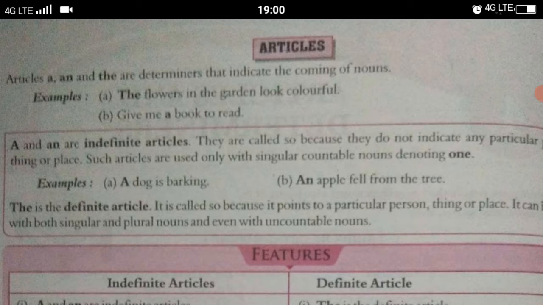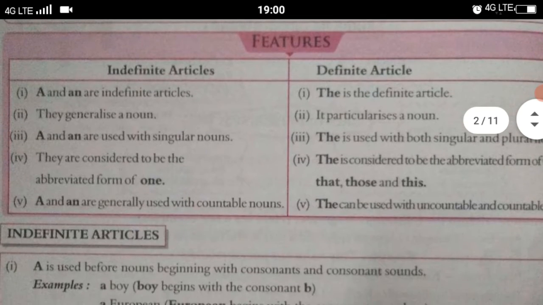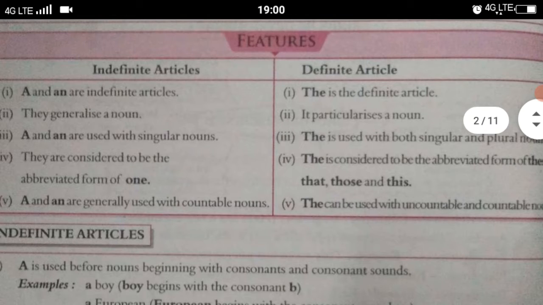Then we have the. The is our definite article. It is called so because it points out a particular person, thing, or place. The can be used with both singular and plural nouns. We can also use it with countable nouns and uncountable nouns. Now, let us see the difference between definite articles and indefinite articles in detail.